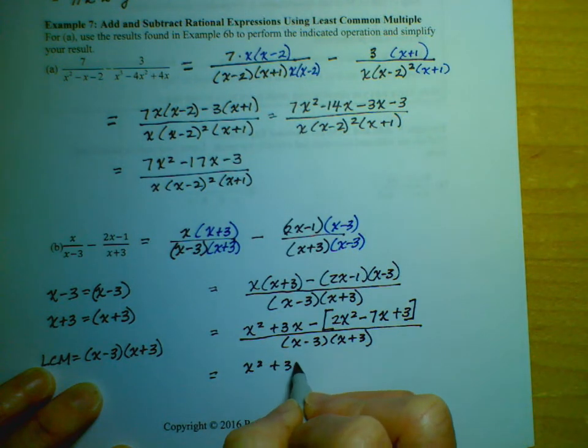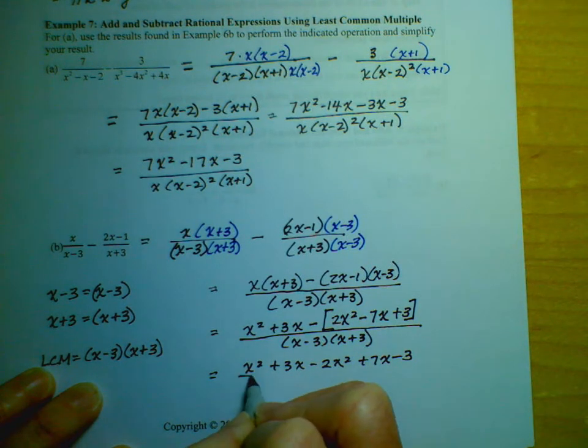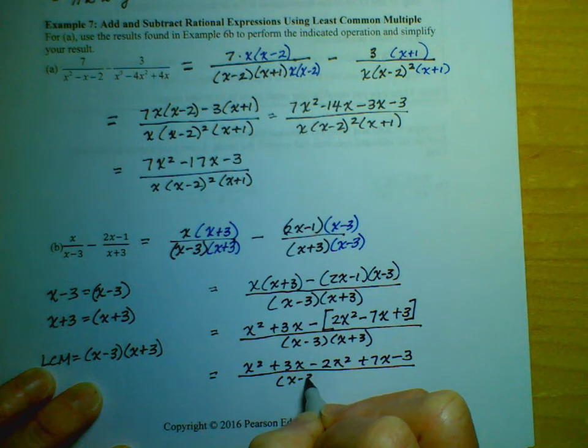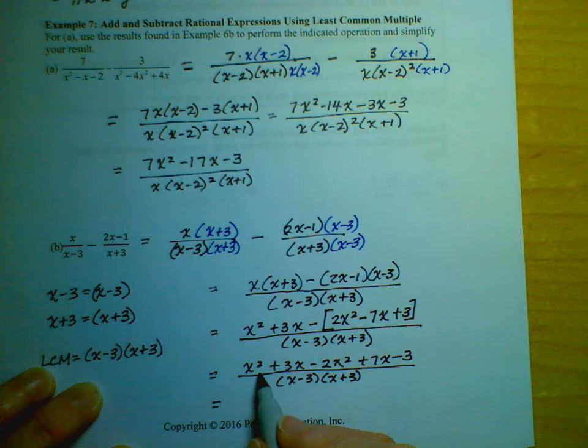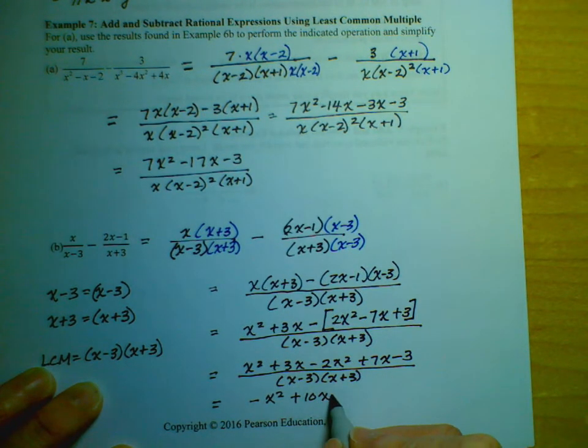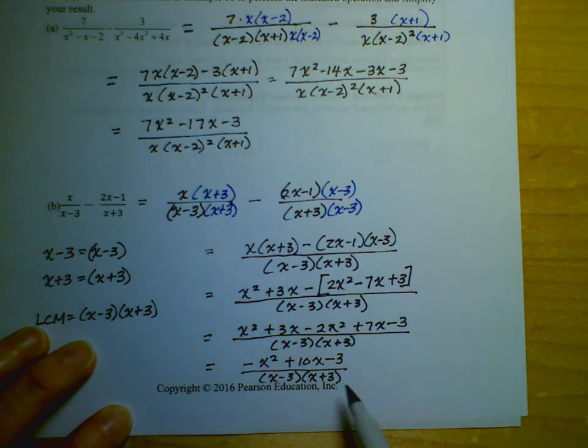Okay, then let's distribute that negative. X squared plus 3x minus 2x squared plus 7x minus 3. And then where does that go? X squared minus 2x squared is negative x squared. 3x and 7x is plus 10x minus 3. Again, if we could factor the numerator, we would to see if we had any factors we can cancel, but this is prime. So this is our final answer.